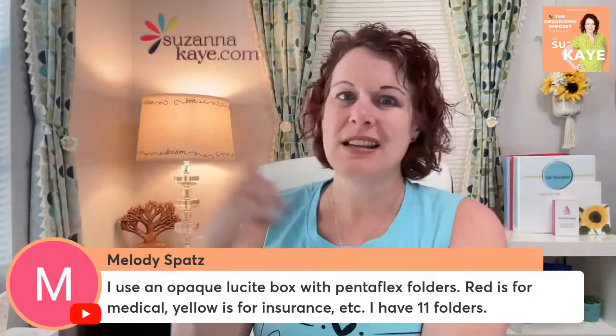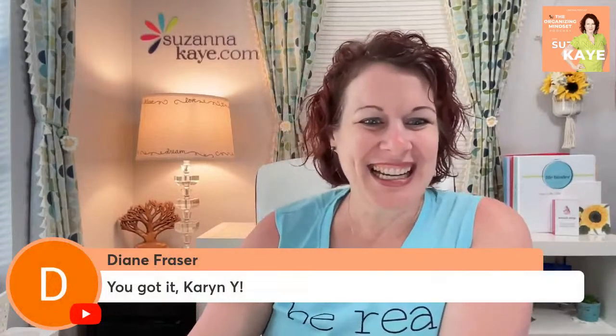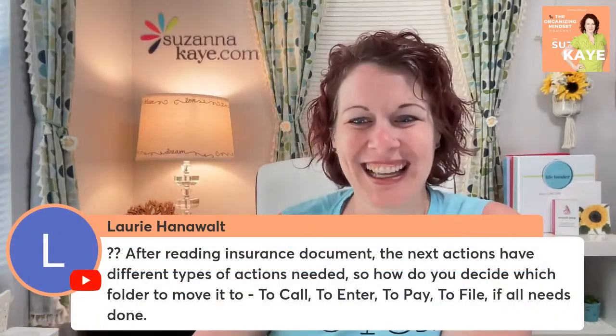And it's nice to have both of those. So that way you're covered for everything. The incoming papers, the emergency medical stuff. Love it. Melody uses an opaque lucite box with Pentaflex folders. She says for her, she uses red for medical, yellow for insurance, etc. She has 11 folders. And Diane says, you got it, Karen. Karen laughed.